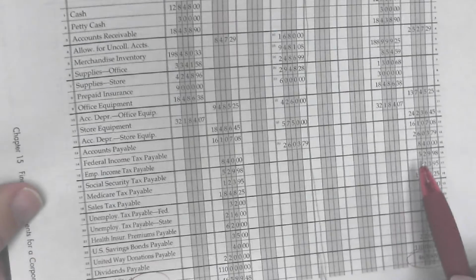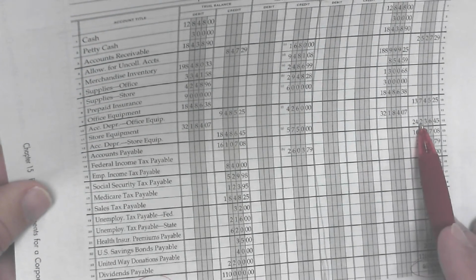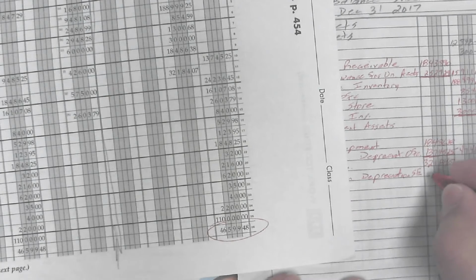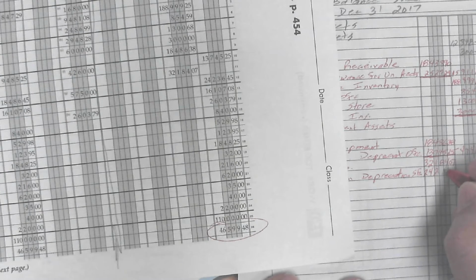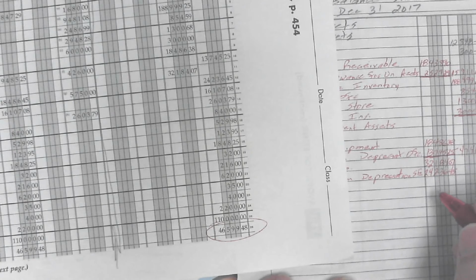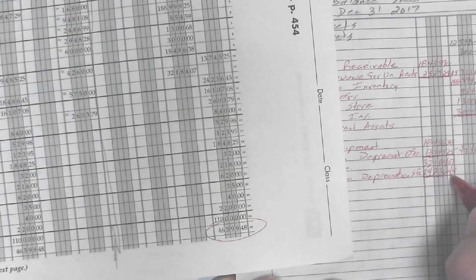A little bit better. Then we're going to get our depreciation for store equipment. So accumulated depreciation, store equipment, go all the way over. $24,236.45. So write that here. Draw our line.